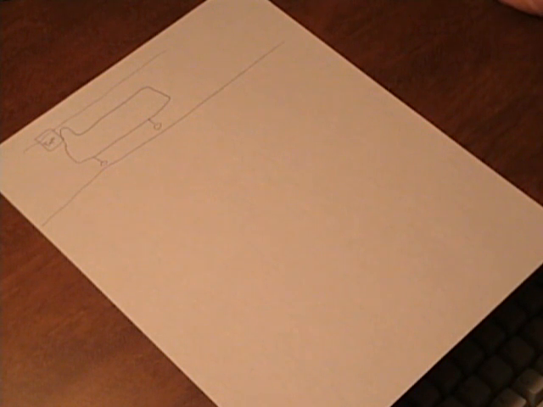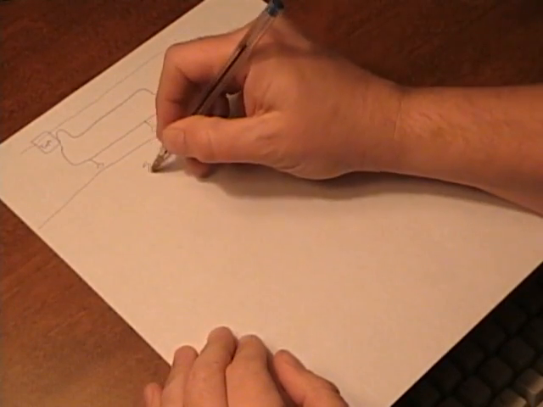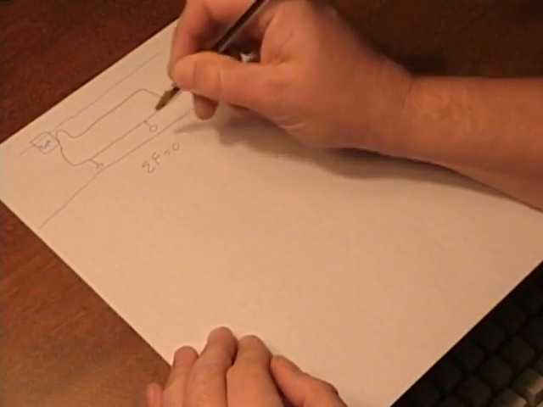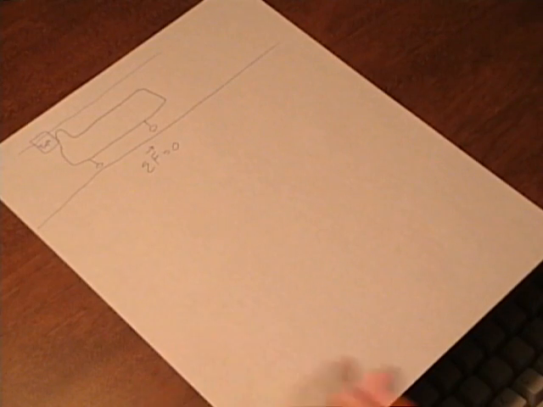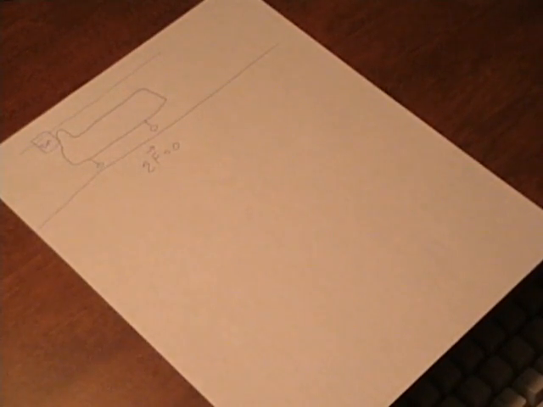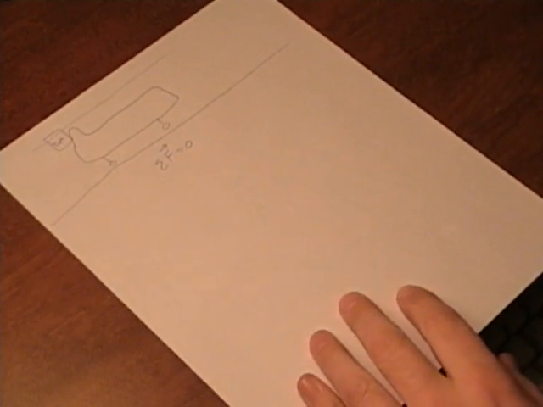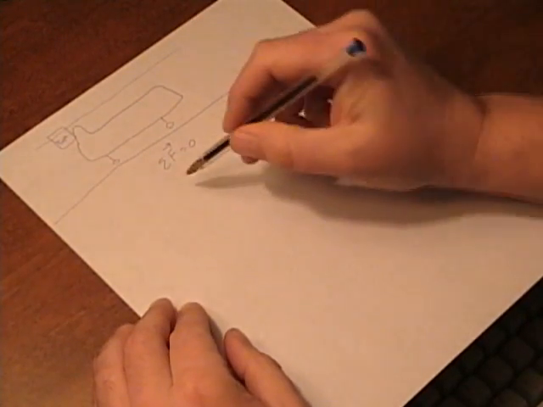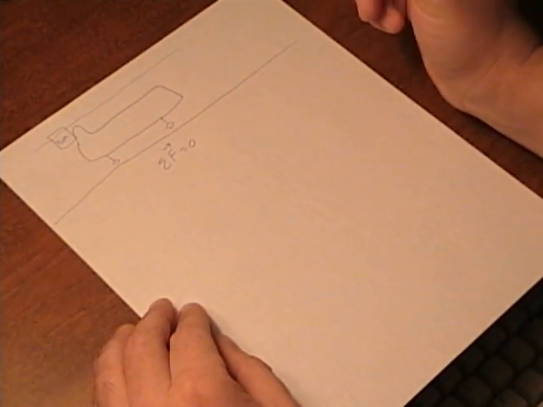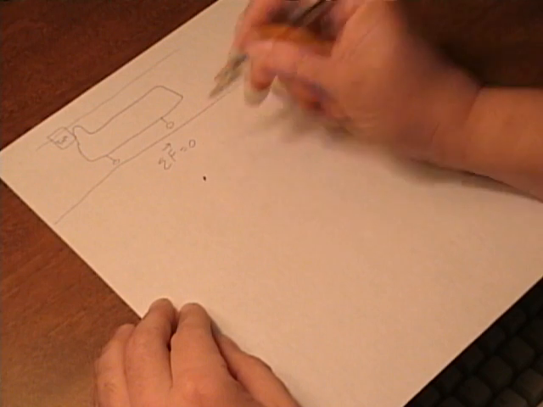Now, whenever you look at a system, remember that if acceleration is 0, that means the sum of forces is equal to 0. Now remember, the forces are a vector. That means its magnitude and direction. So if you have the sum of the forces equal to 0, let's do the free body diagram here.